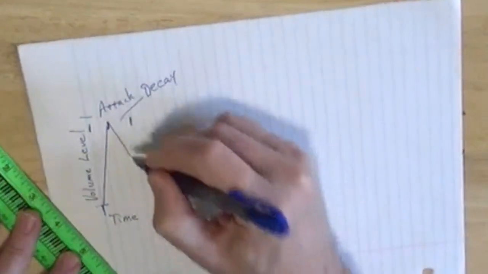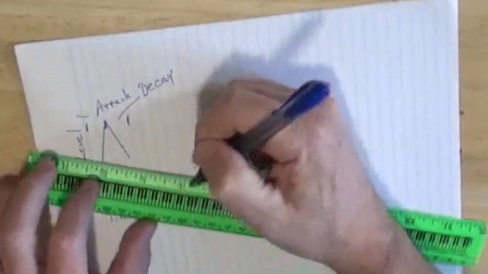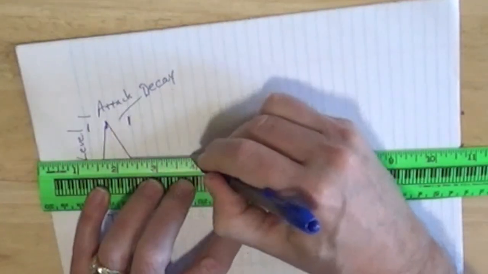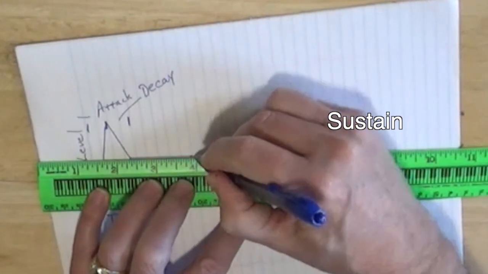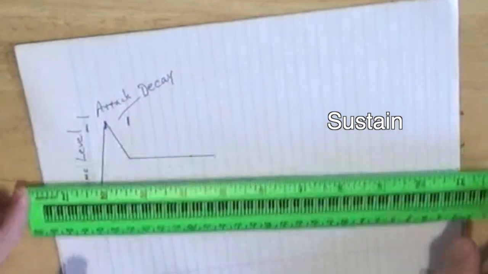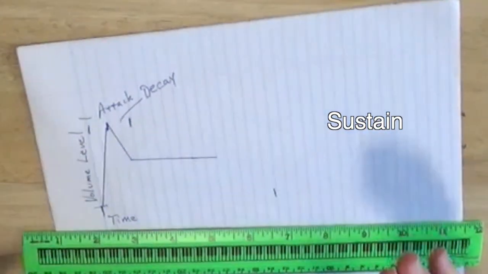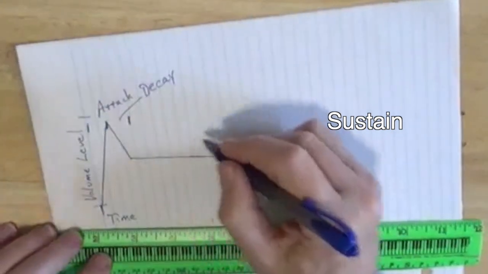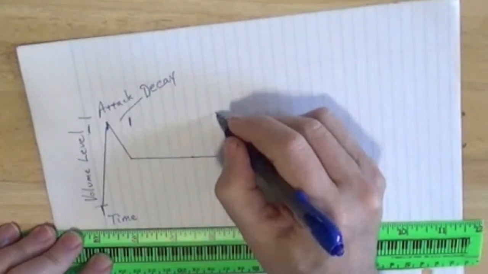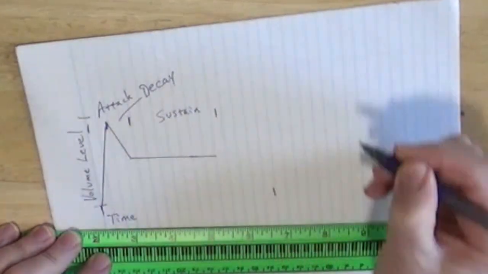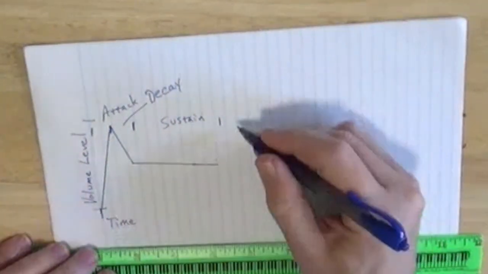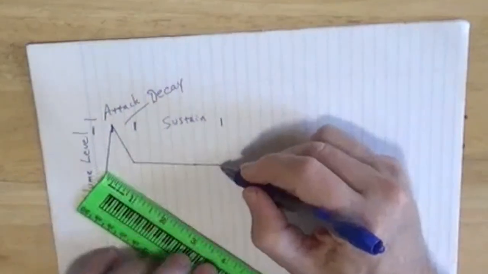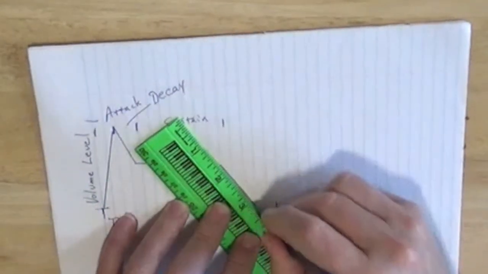Okay, and then after the decay there comes some time when the sound is maintaining a level, and that's pretty much the note or the sound that you think about when you say, oh, he's playing a C, oh, he's playing a D. You're thinking about the sustain portion of the sound. Okay, so the sound is lingering, and then at some point it starts to fall away and disappear, and we call that the release.